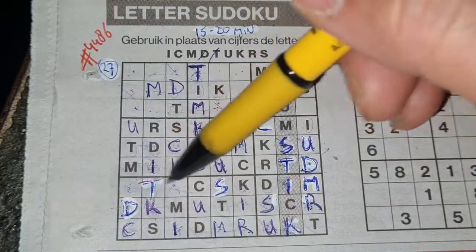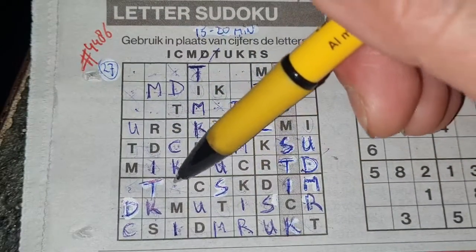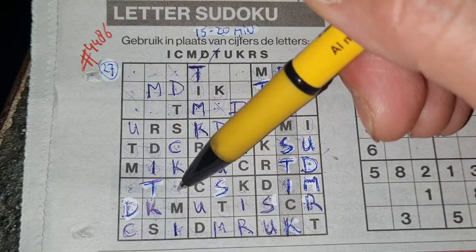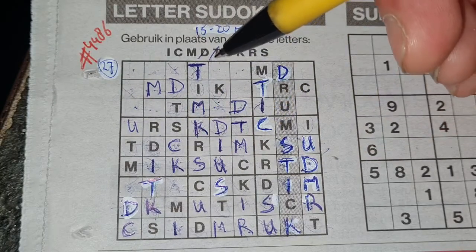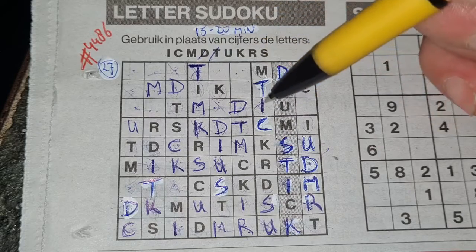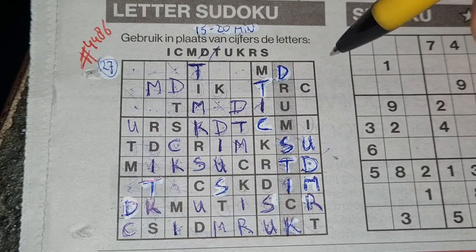So now we have two missing letters in this big square, the letters U and R. Cannot fill this yet.